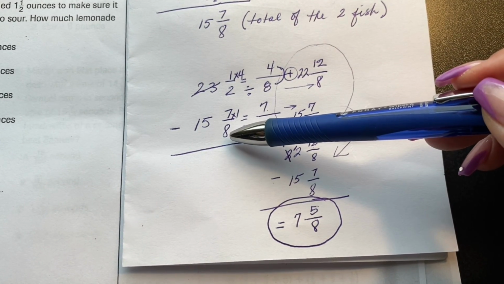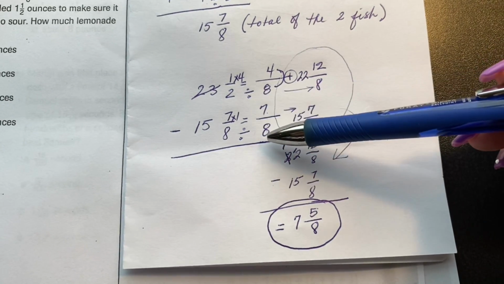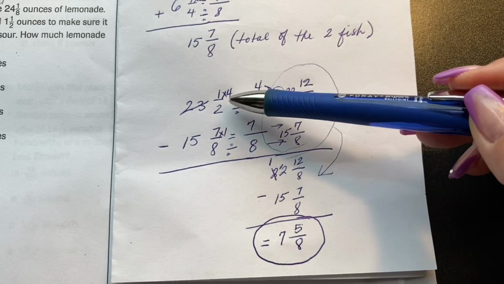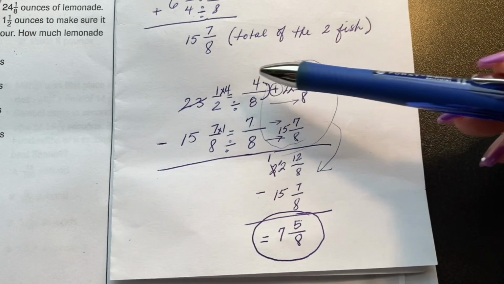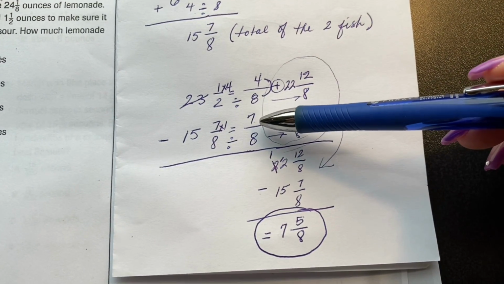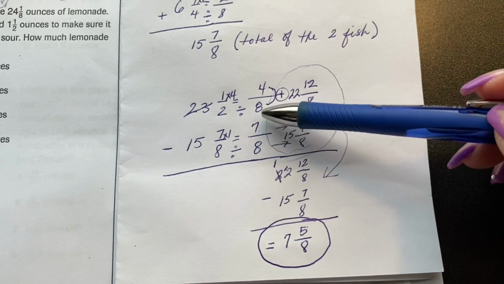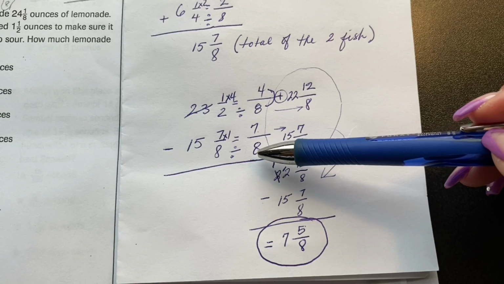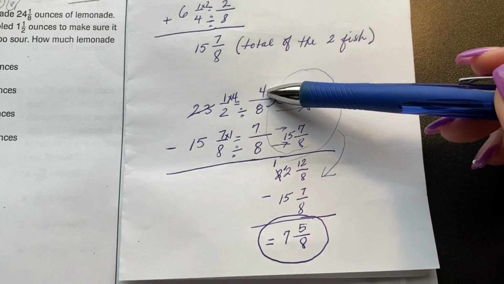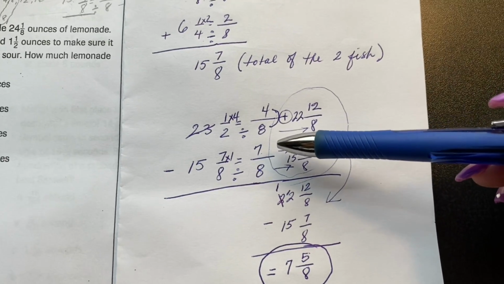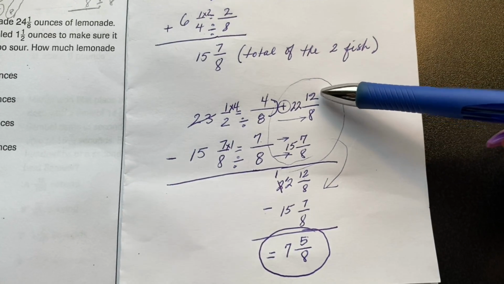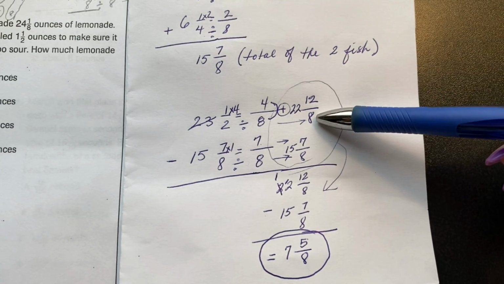Take the greater number as your common denominator, which is 8. Then you divide 8 by 2, which is 4, times the numerator, which gives us 4. 8 divided by 8 is 1, times the numerator, which is 7. Now that we have common denominators, you can do the operation. But here's a problem: you can't take 7 from 4. You have to regroup. Once you regroup, you add 8 plus 4, which is 12, and that becomes 12 over 8.